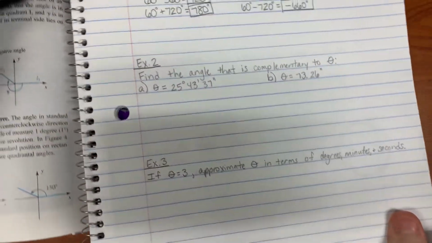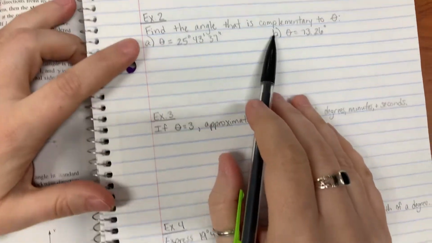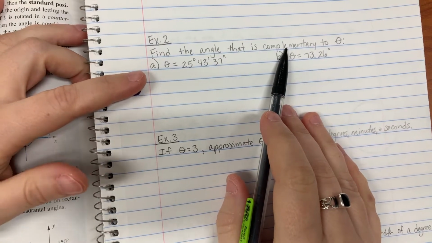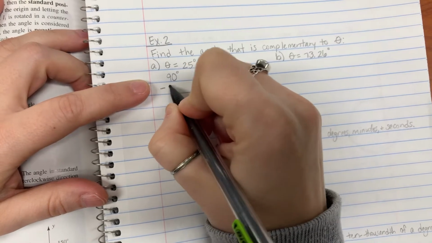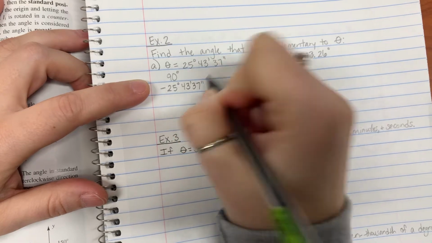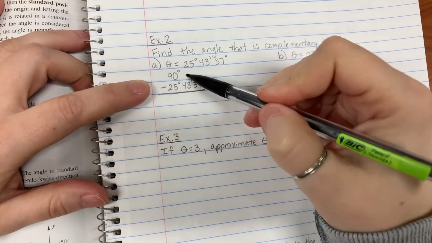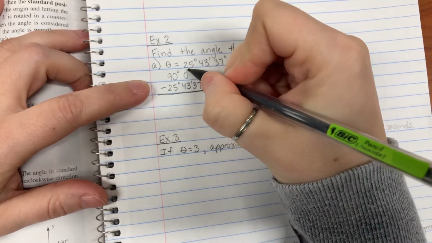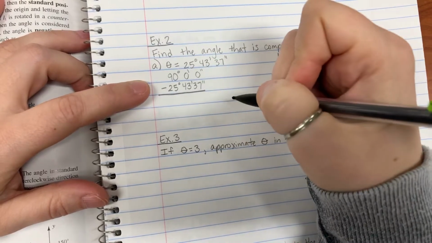Hopefully you don't. Okay, so this one's pretty easy though, because if it's complementary, I know that means they add up to 90 degrees. So I'm going to take 90 degrees and subtract away this 25 degrees, 43 minutes, and 37 seconds. The only tricky part of that is I don't have minutes and seconds to take away from. So I need to borrow. This is like me saying I've got 0 minutes and 0 seconds. So I need to borrow from those.